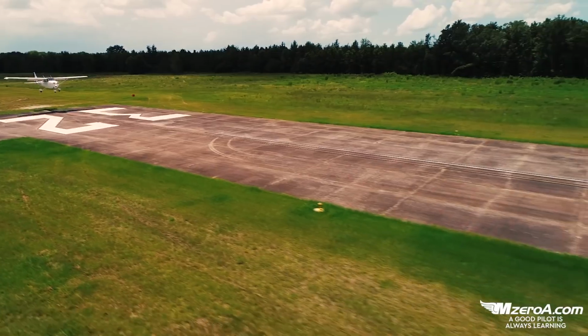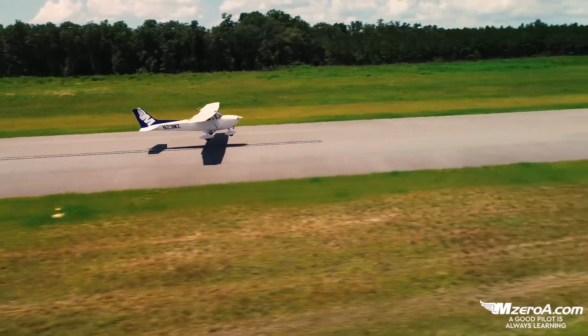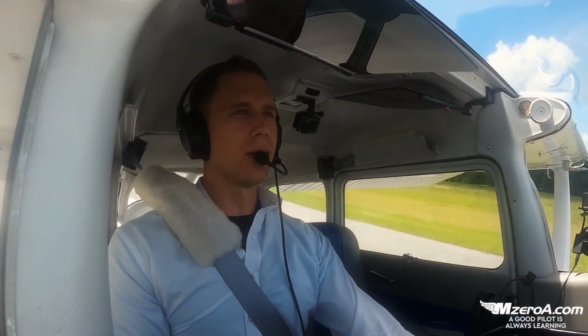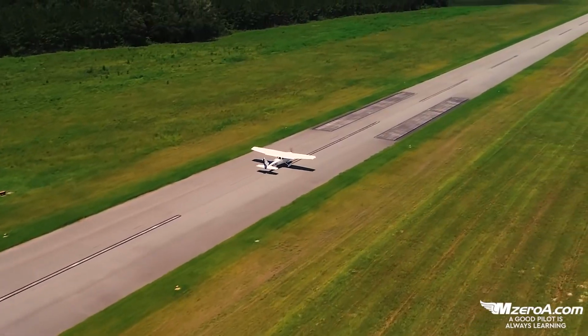We're looking good. We're looking good. And we're going to hold it here. Transition, take our eyes down that runway. Hold it, hold it, hold it, hold it. And right just like that is a pretty darn good landing.